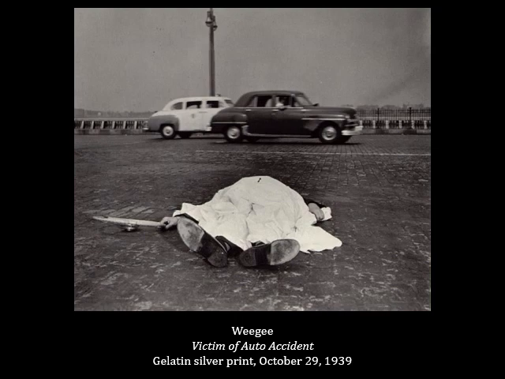So a lot of his work is capturing these moments, in this case of an auto accident. I guess you could just say crime scene for a lot of his work that he was known for.